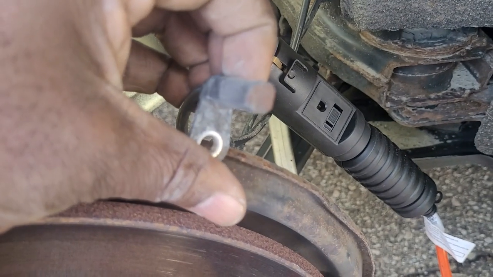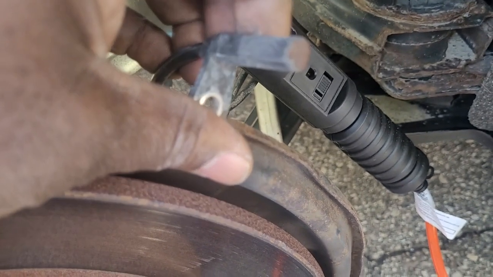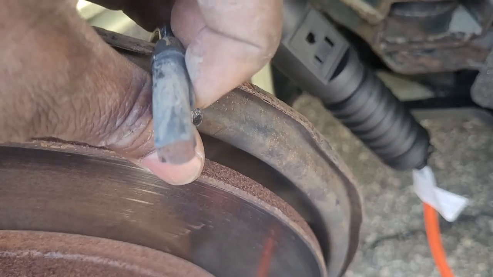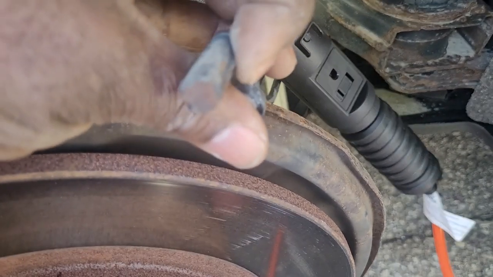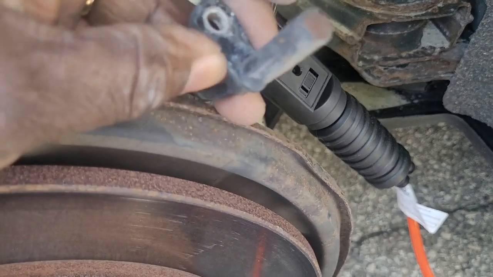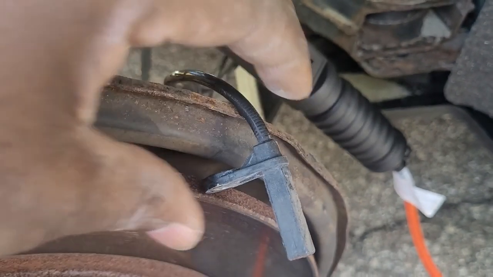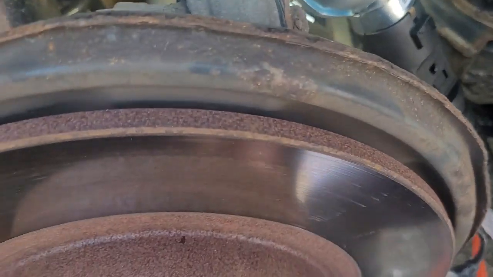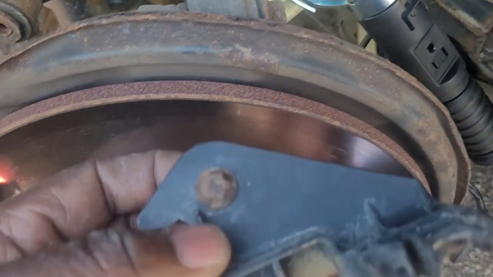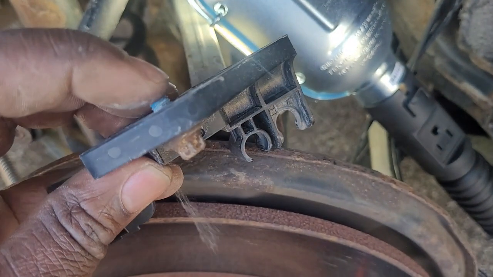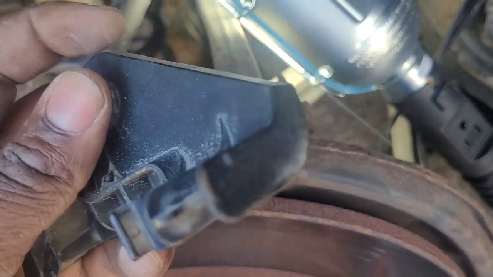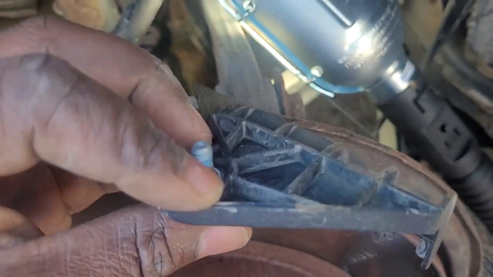You can tell there's dirt on the surface. So we have to clean up the surface, and perhaps it will solve the problem. It's only one bolt that holds it all together, with this rubber plate here. So I took it out.